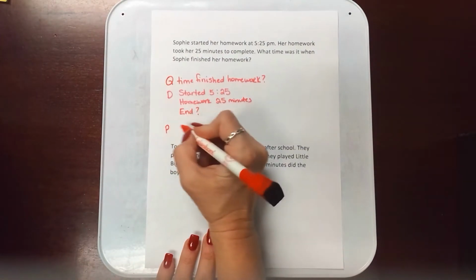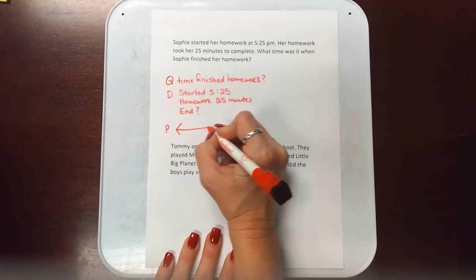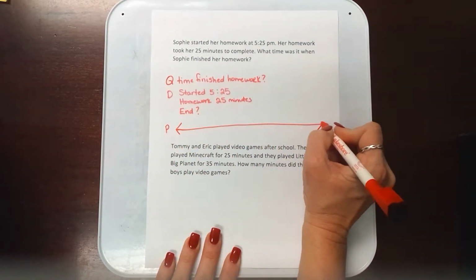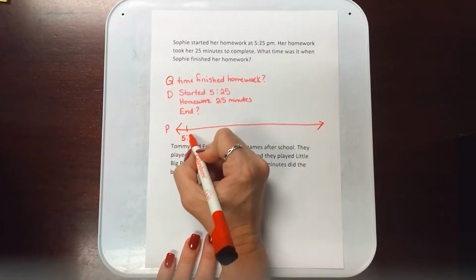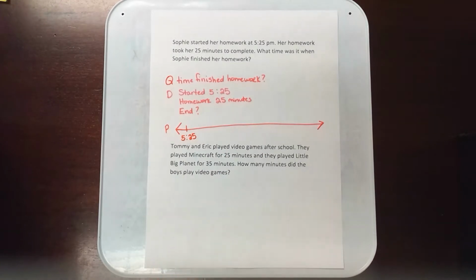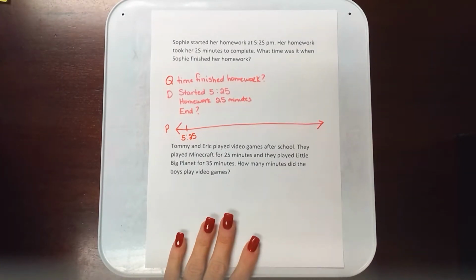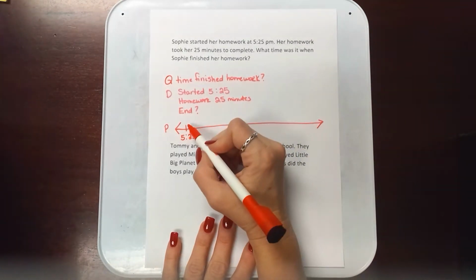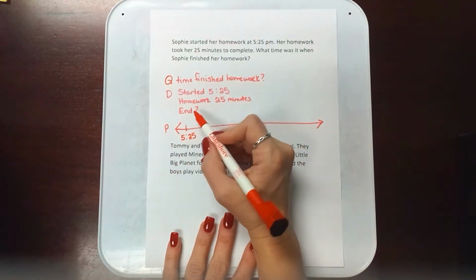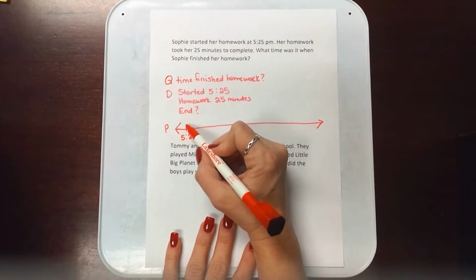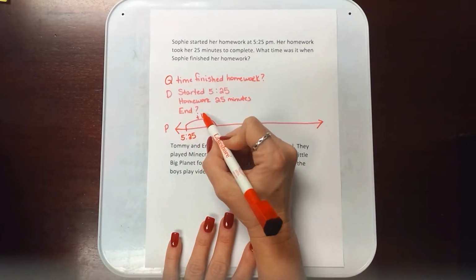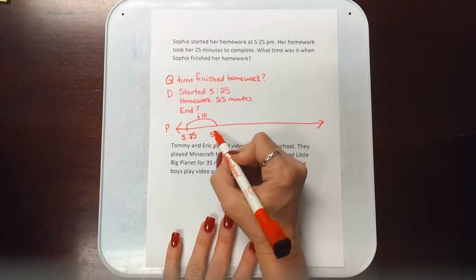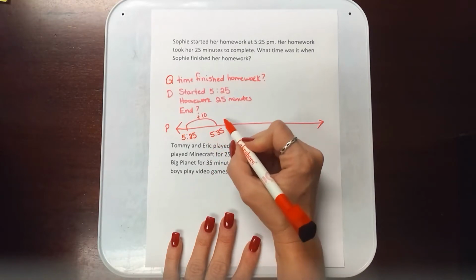So my plan here is to draw my number line. I know the start time of 5:25, okay? And I know she went 25 minutes. So this is where I can decompose that 25 into 10 minutes, 10 minutes, and 5 minutes. So I can say plus 10 minutes is 5:35.